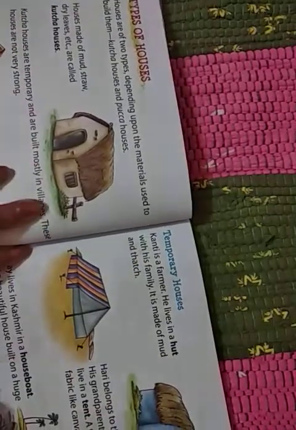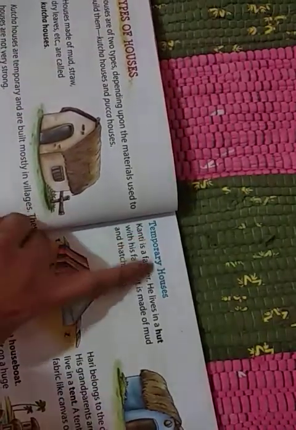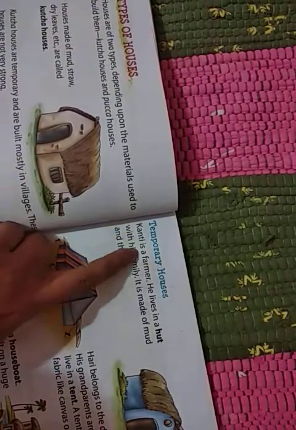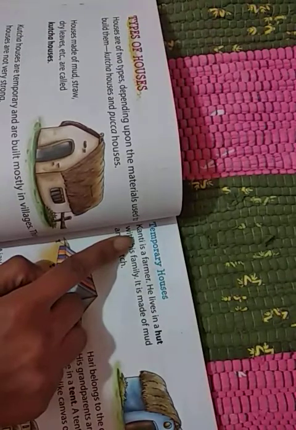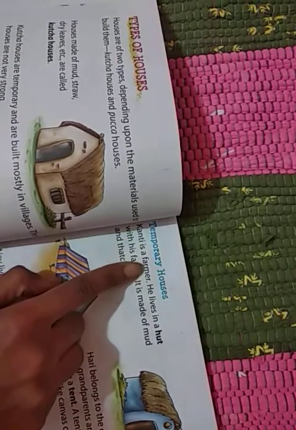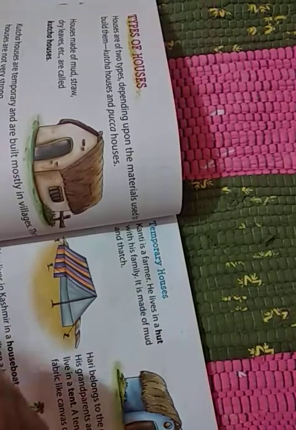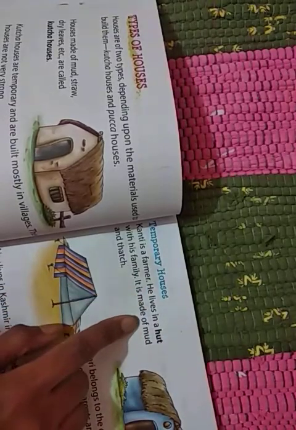Now, houses can also be classified as temporary and permanent. Temporary houses means, you can see here, temporary houses. Kanti is a farmer. Who is this Kanti, children? Kanti is a name of someone who is a farmer who lives in a hut with his family. It is made of mud.